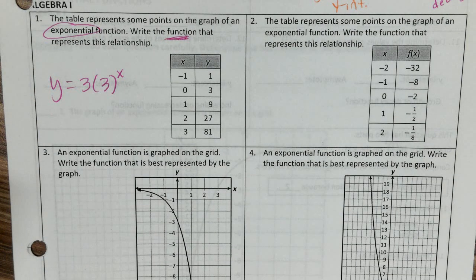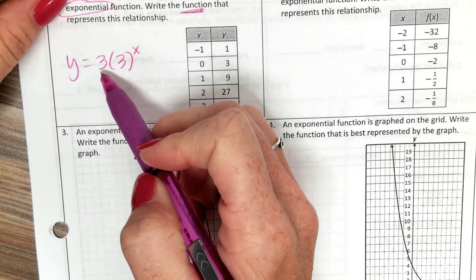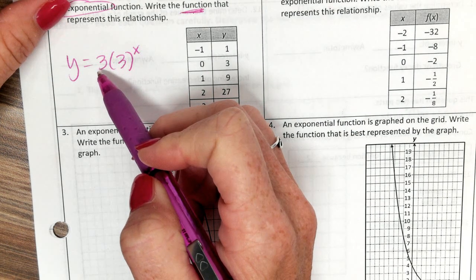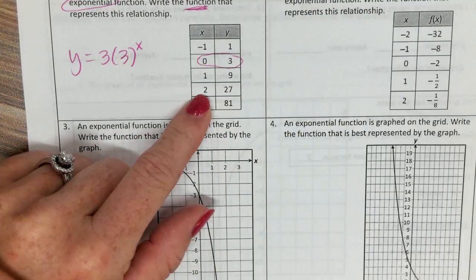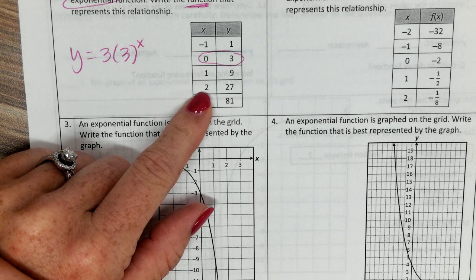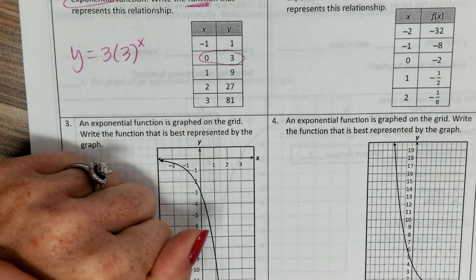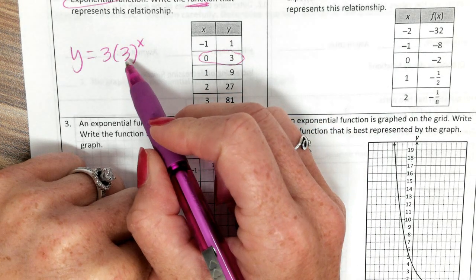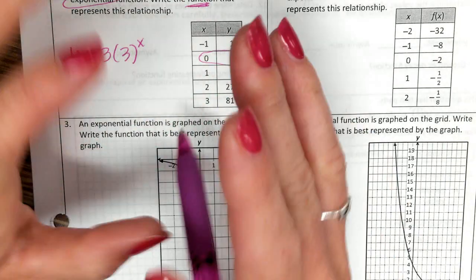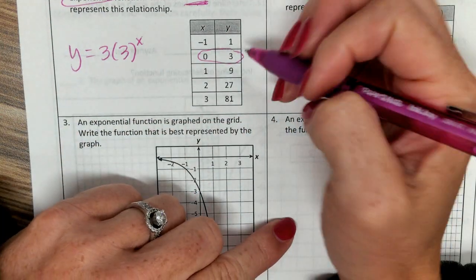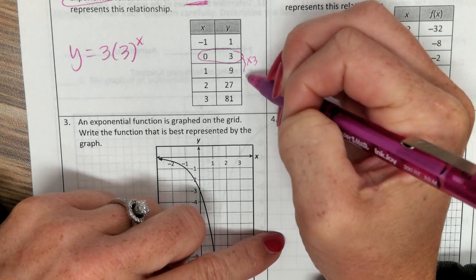So let's talk about what this means. What is this number telling us? That's the starting amount, also known as the y-intercept. So everybody look right here. Do y'all see the y-intercept? Isn't a y-intercept where x is 0? Yes or no? Okay. And then what is this number telling you? The growth factor. Now, how did they get that number? Let's say the calculator didn't write it for us. All they're doing is saying to get from one term to the next, they're multiplying by 3.